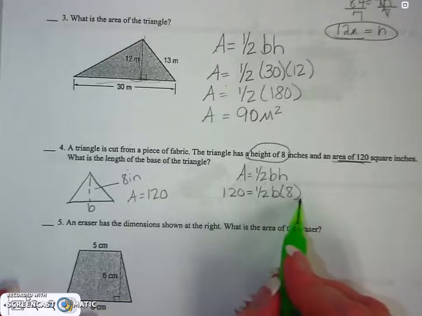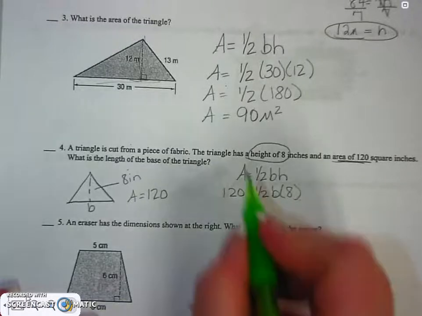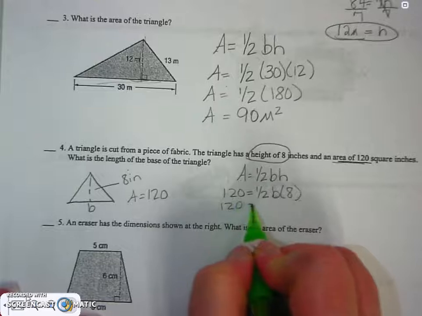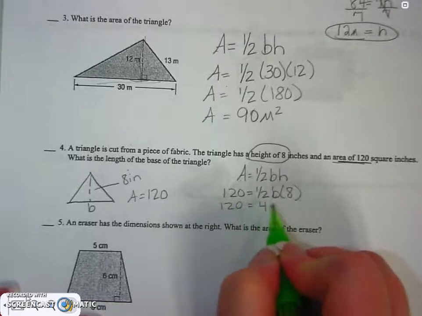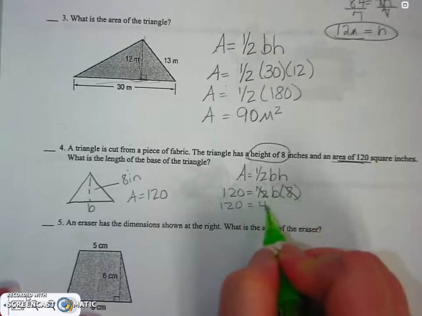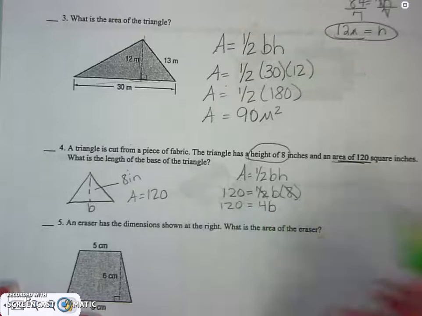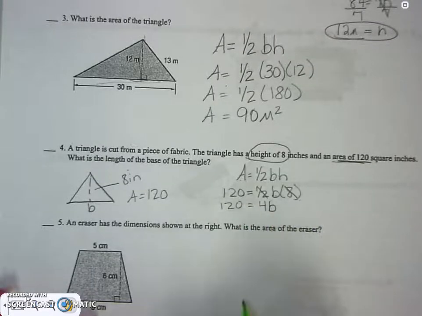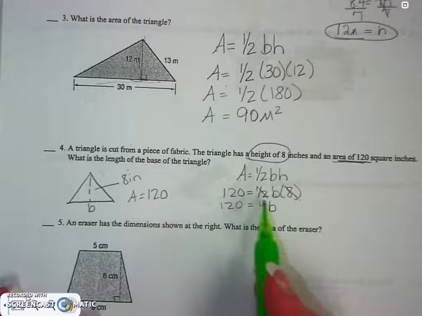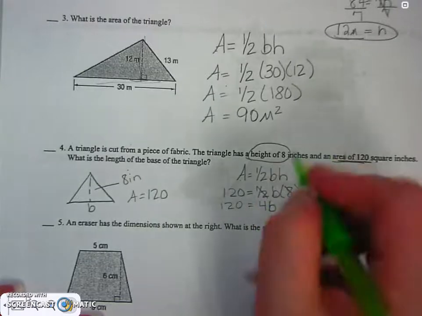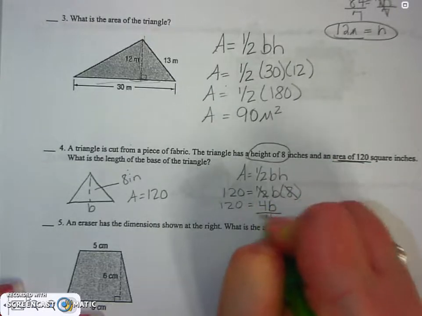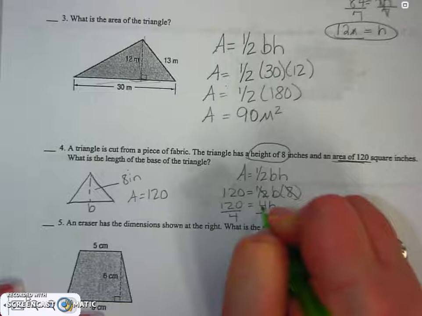Can I take half of the height? Yes. What's half of 8? 4. So half of 8 is 4, and I'm left with a B. What's the math I know how to do here? This is 4 times B, so what's the inverse operation? Divide. Divide by 4, divide by 4.